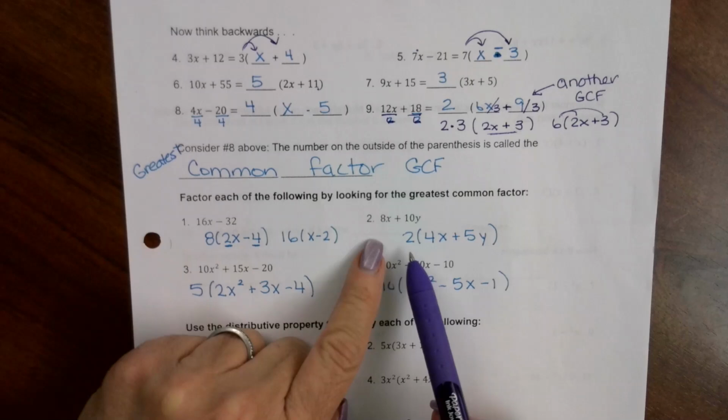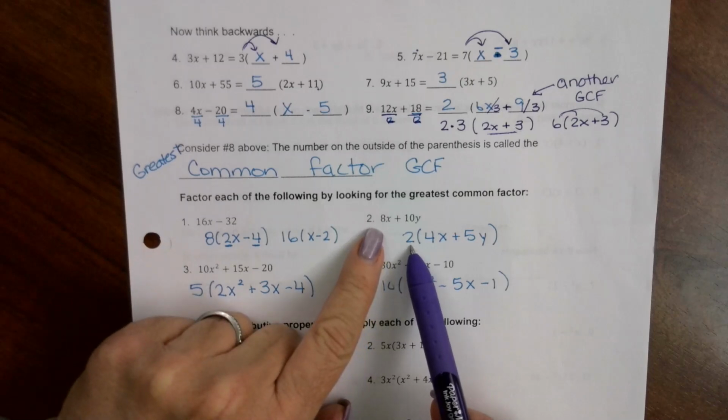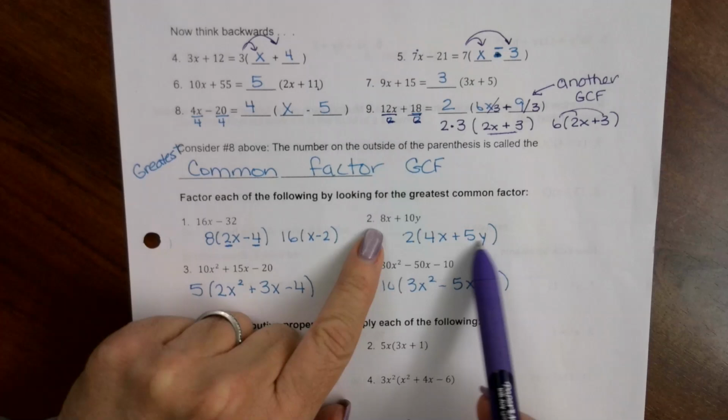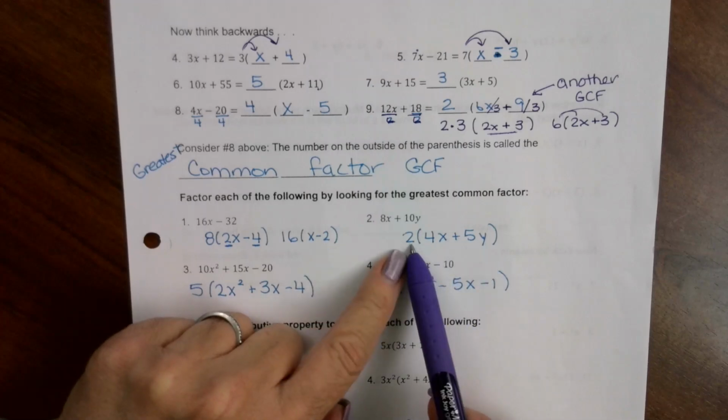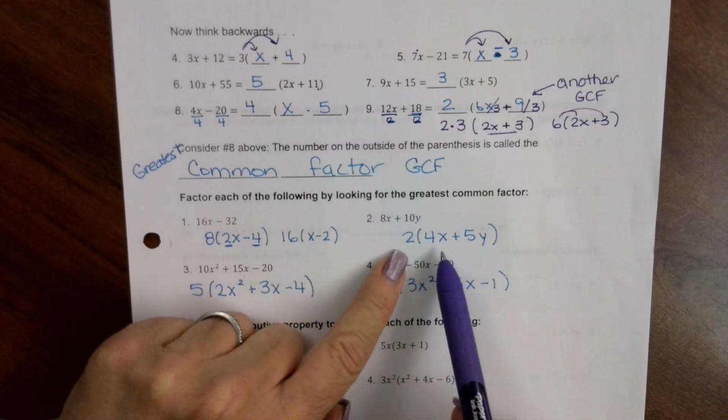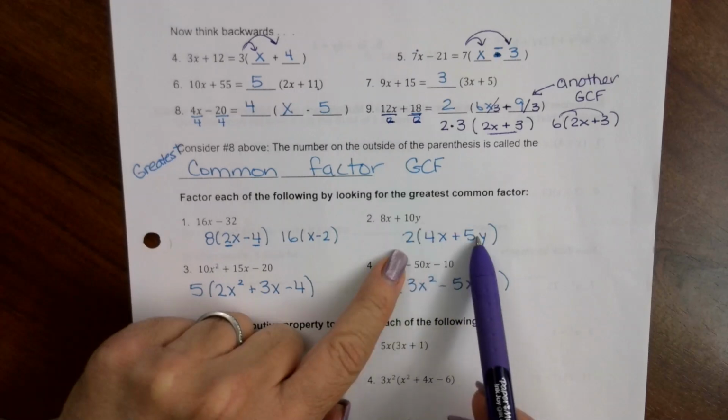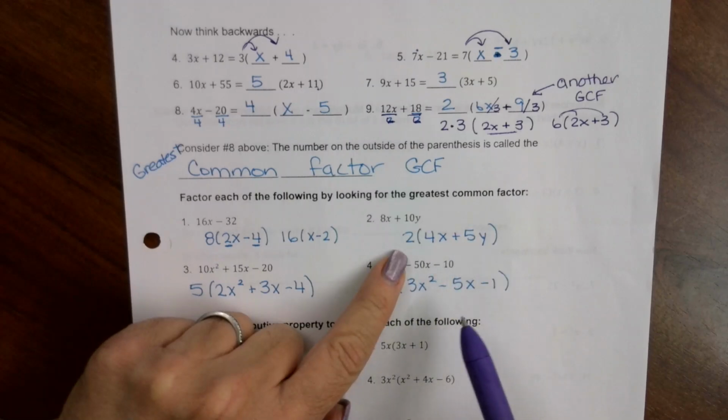Over here, I'm going to pull out a 2. That's the biggest number that I have. 4 and 5 cannot reduce anymore. So if I pull out a 2, I go back and check it. I have 8x, and then I have 10y.